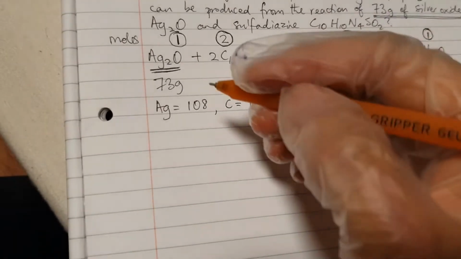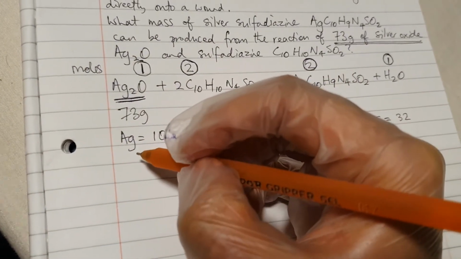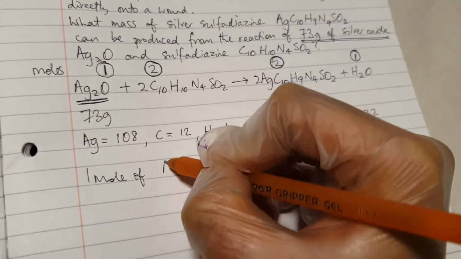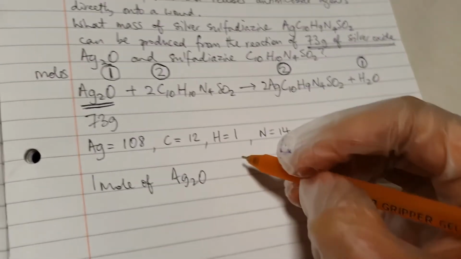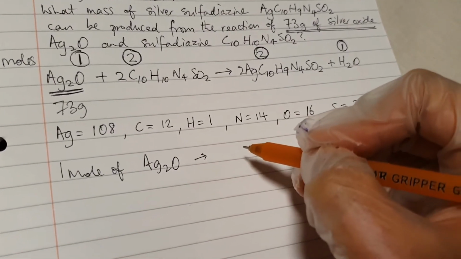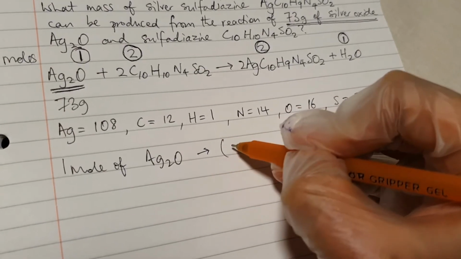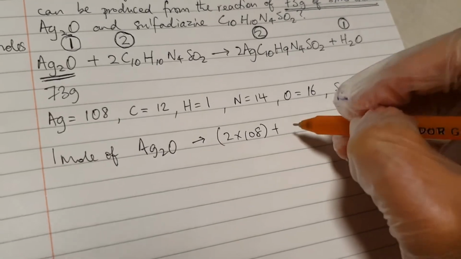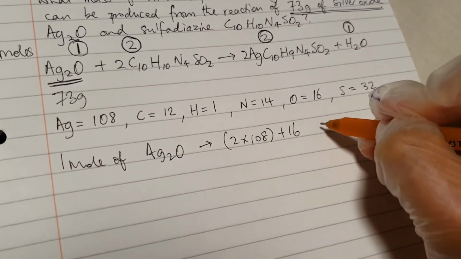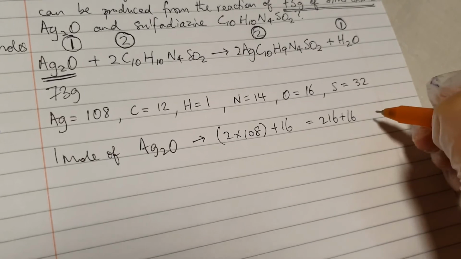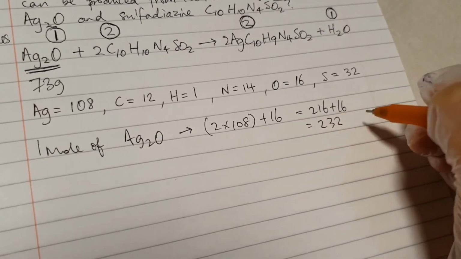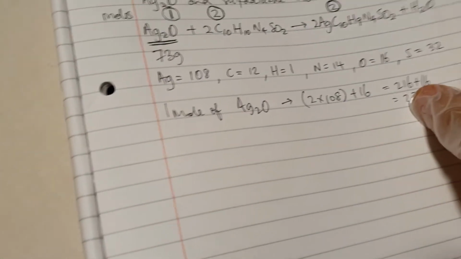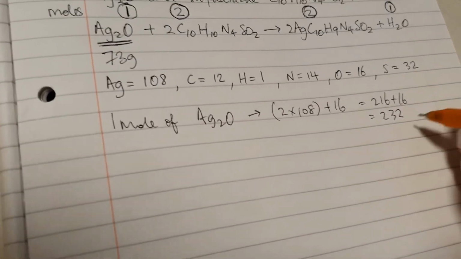So if we work out 1 mole of Ag2O, we will have 2 lots of 108 plus oxygen 16. So that is 216 plus 16. That is equal to 232. So we've got 232 grams for 1 mole.